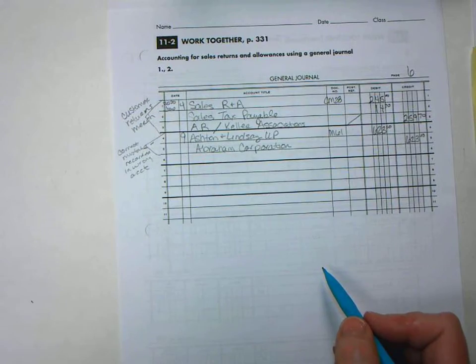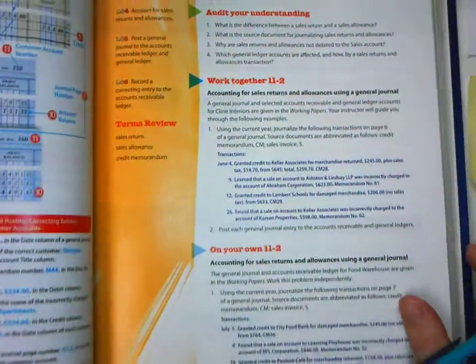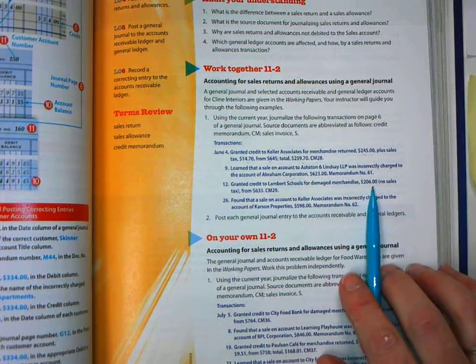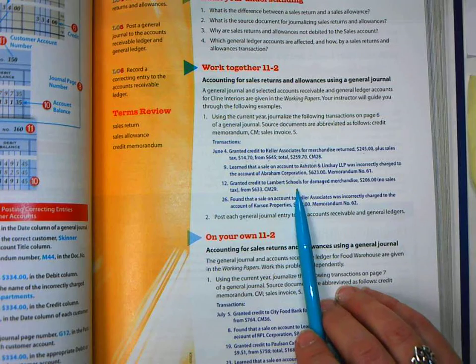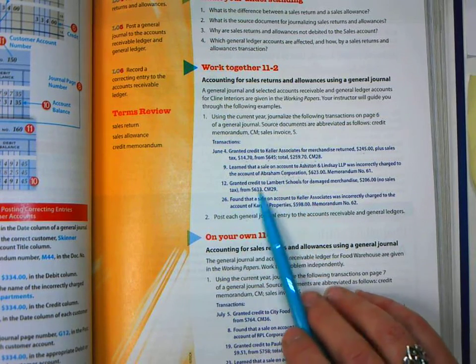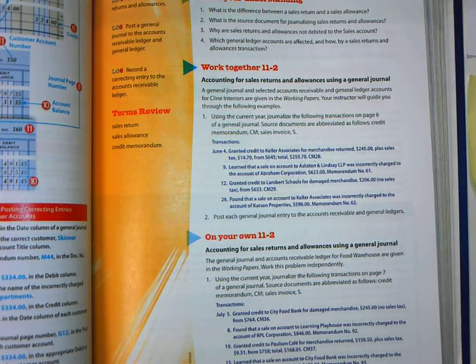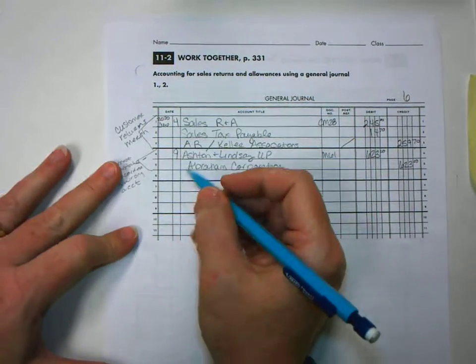Okay, then our next one, we're going to give credit to Lambert Schools for damaged merchandise for $206. And remember, there's no sales tax because we didn't charge them sales tax to begin with because it was a school. They were tax exempt. Okay, so we don't have to worry about that tax line. So we're just going to give them the return and allowance. This is for the 12th.